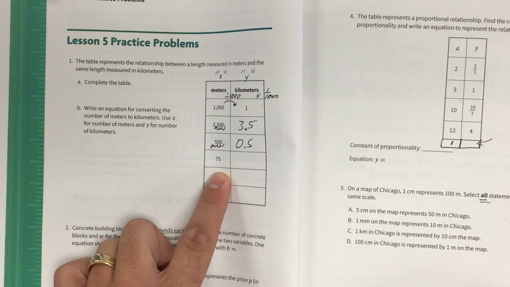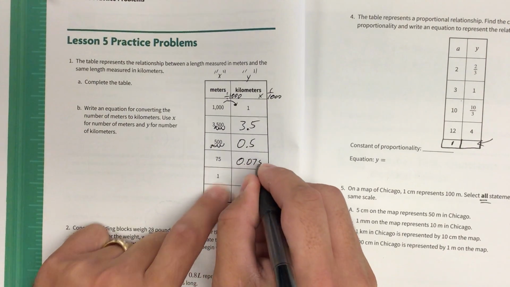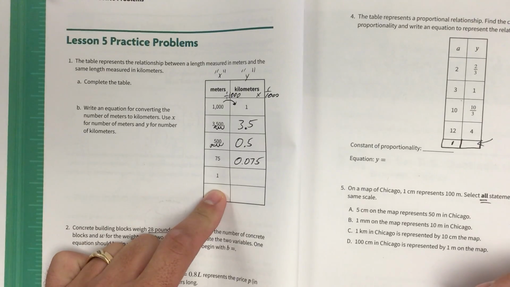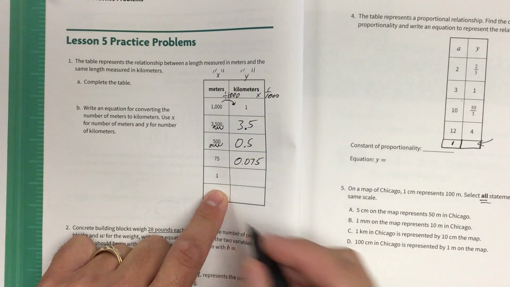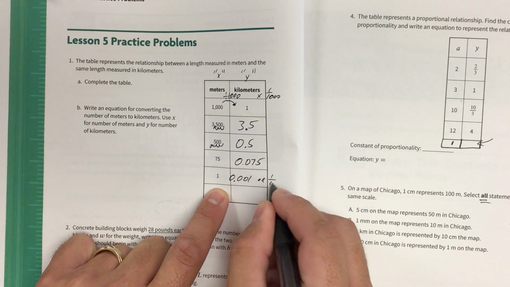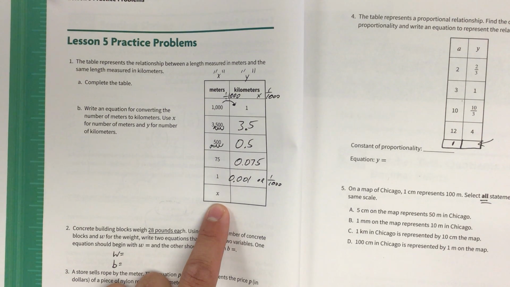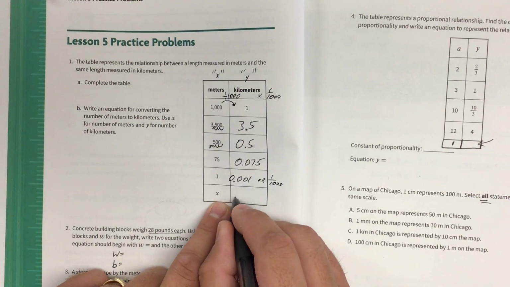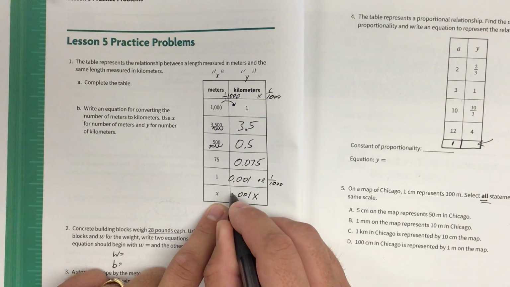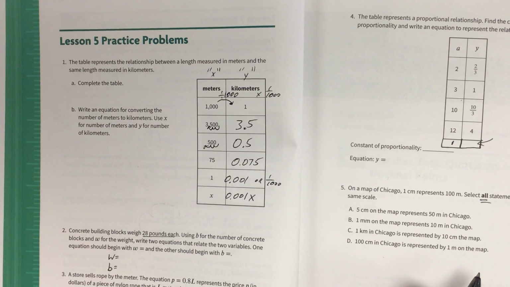Next one. Sophia? 0.07. Correct. 1. Jonas? 0.001. Okay. Again, or if you prefer a fraction, that's fine too. And X. Still dividing it by 1,000. Kinley? 0.001x. Or 1 over 1,000 X, or X divided by 1,000. All those would be fine.